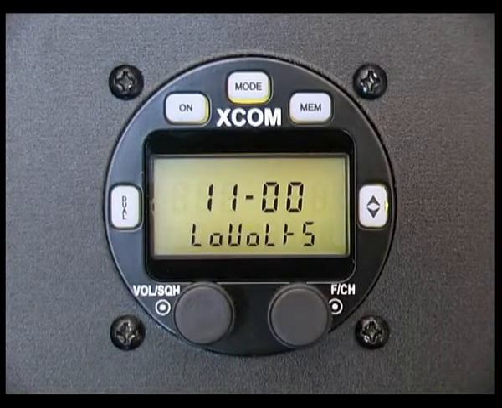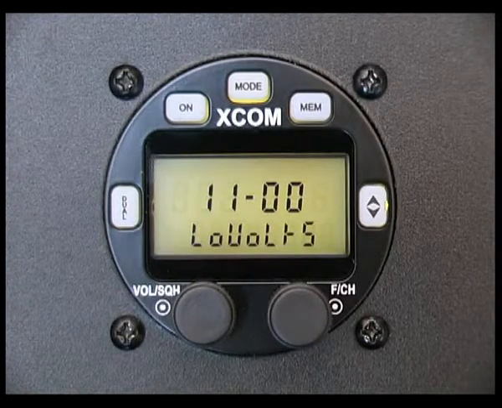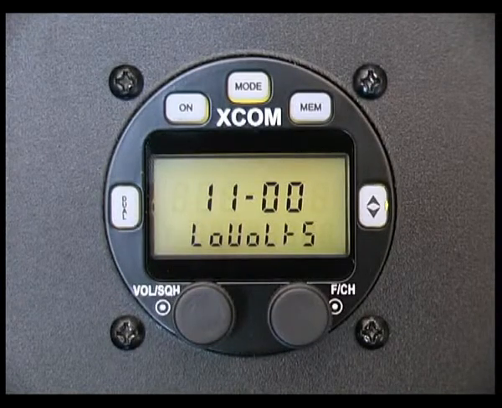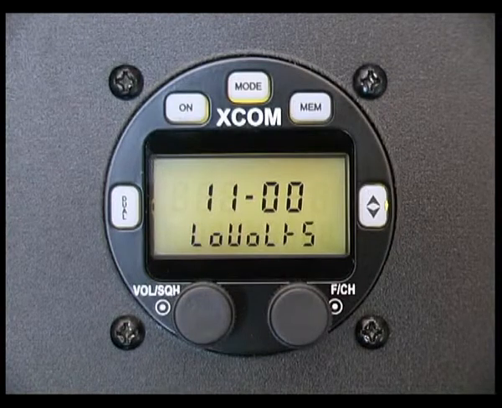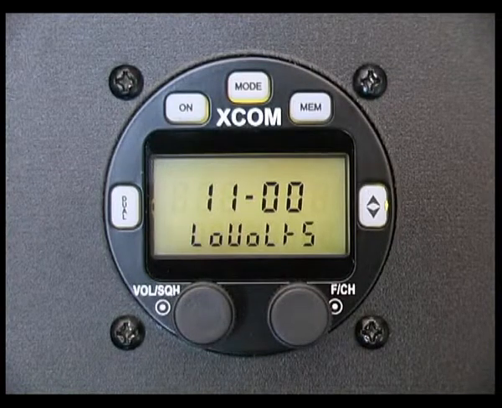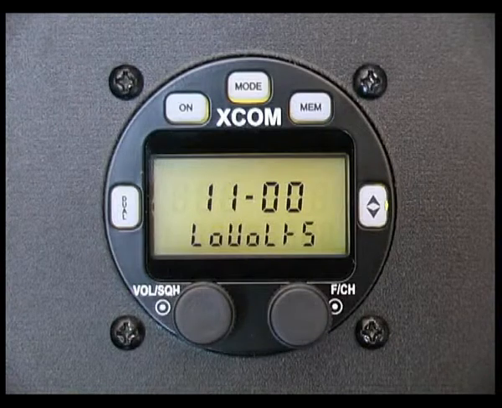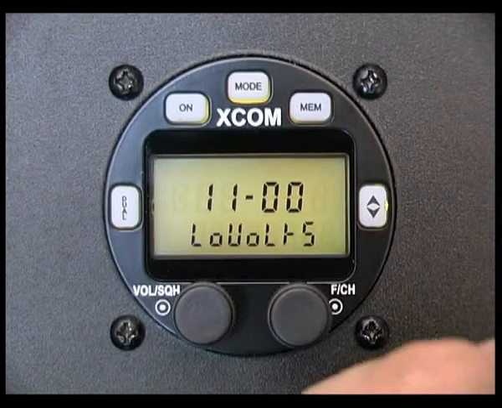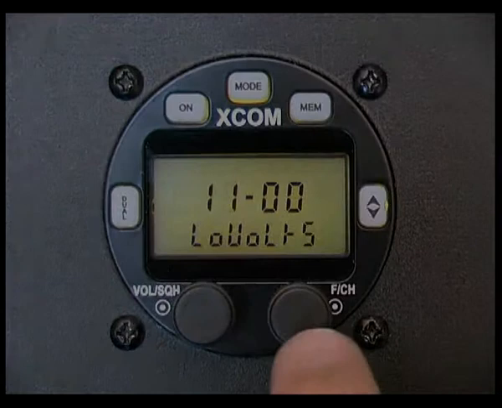Low volts. This setting determines the point at which the low battery icon illuminates. The default value is 11 volts. If the power supply reduces below this value, the low battery icon will illuminate. Rotate the function channel knob to set the desired value.